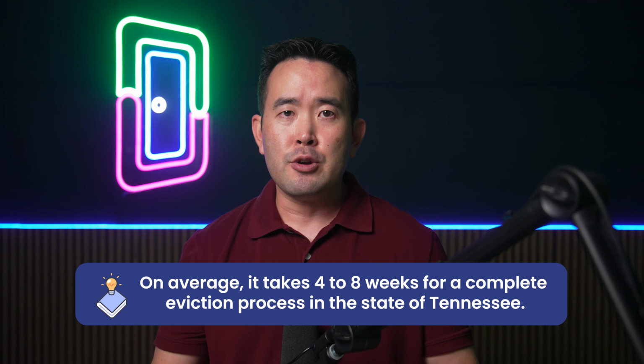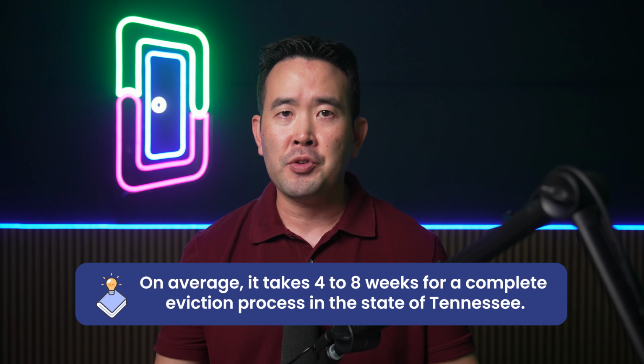The state of Tennessee requires a landlord to store any property left behind by the tenant for 30 days. Tenants should be free to reclaim their property during that period. If they fail to reclaim the property within that time frame, the landlord can get rid of it however they see fit within state laws. On average, it takes 4 to 8 weeks for a complete eviction process in the state of Tennessee.